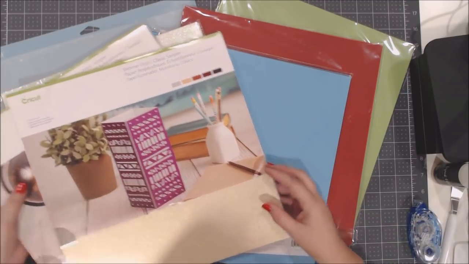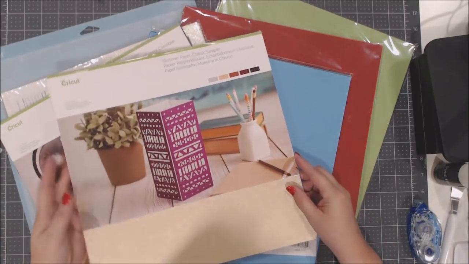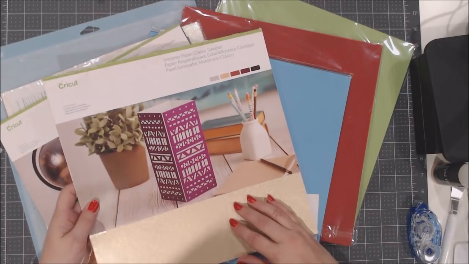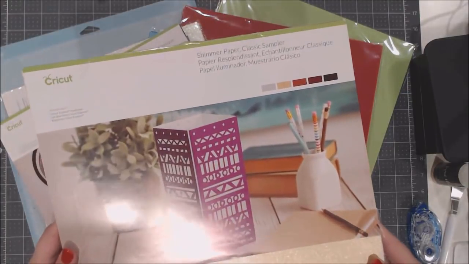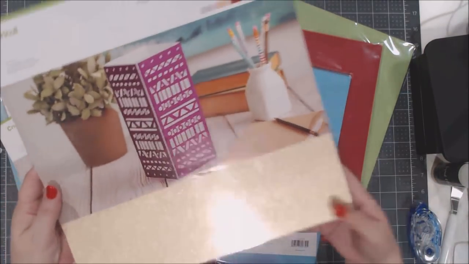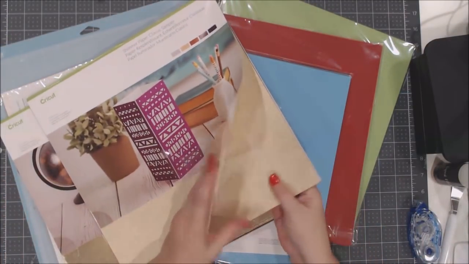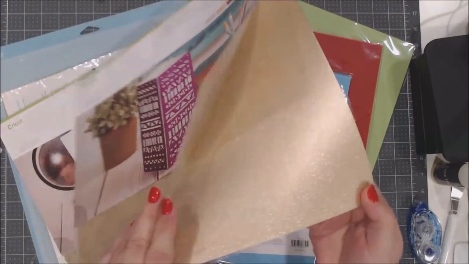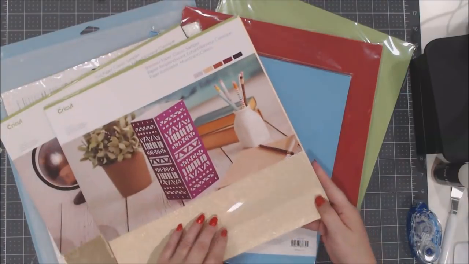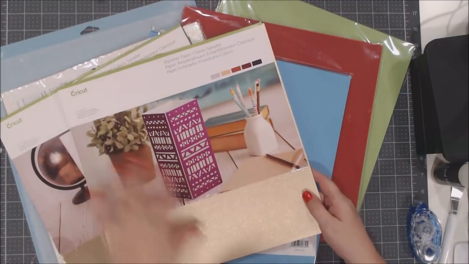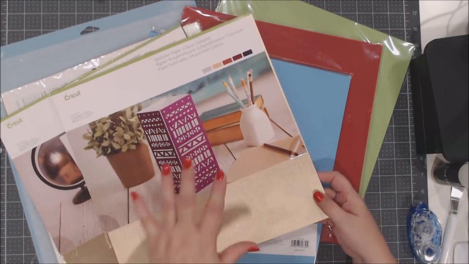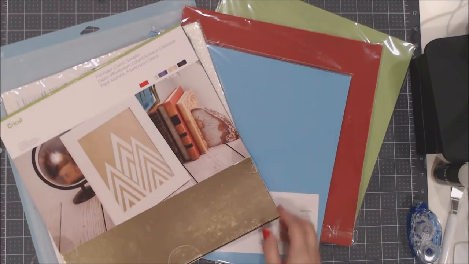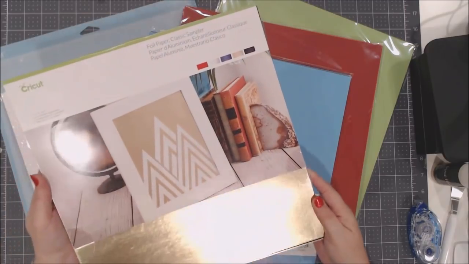All right, and then we're going to talk about materials. So today's cards that we're going to be making, I am using some specialty paper, and I'm using the Shimmer paper from Cricut, and it is absolutely gorgeous. It's like using a glitter paper, except that it's completely smooth. See how pretty that is? Okay, and Cricut sells this in a bunch of different colors and packs. So this is what I would consider a specialty paper.